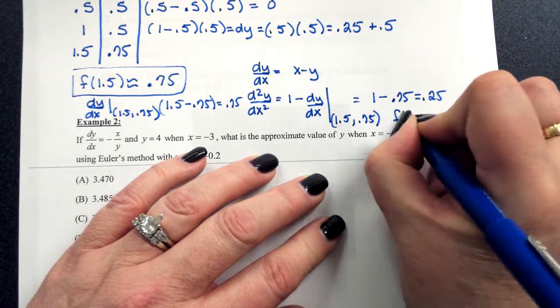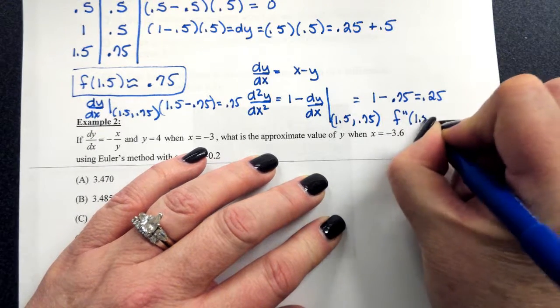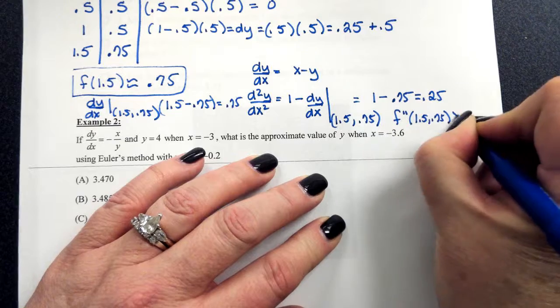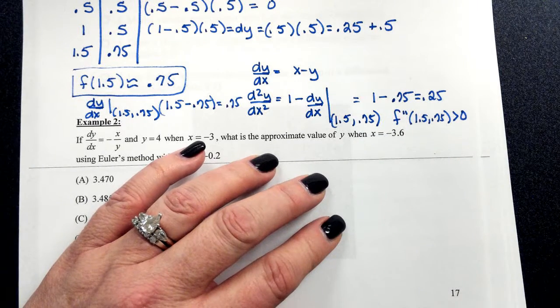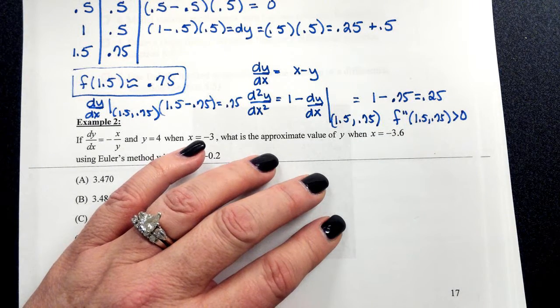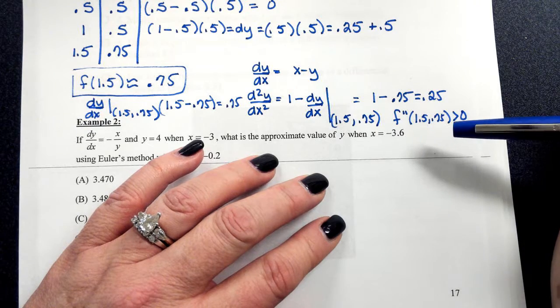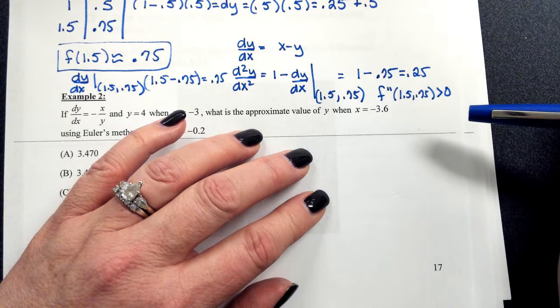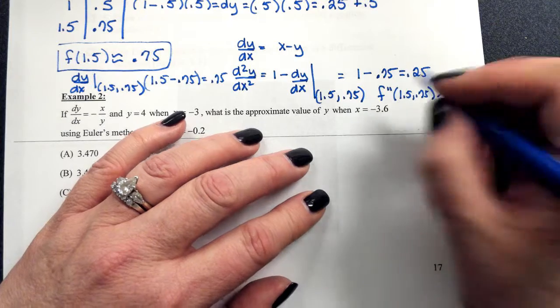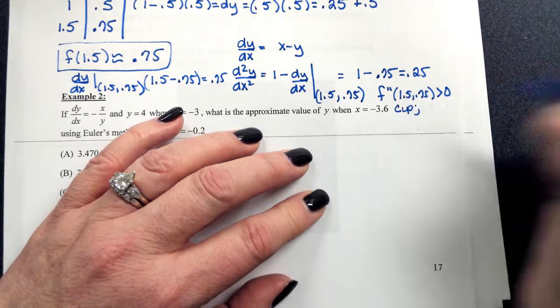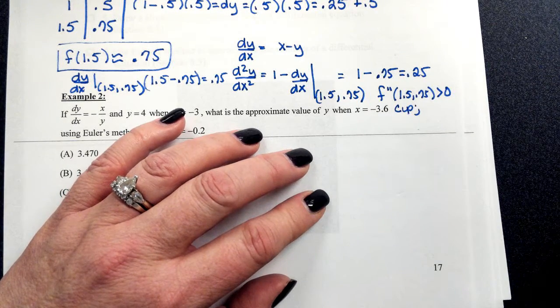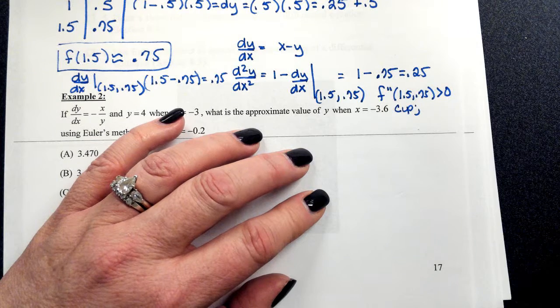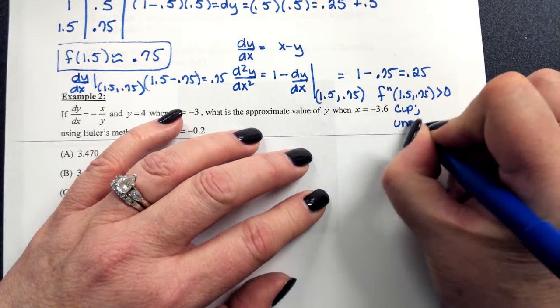So again, the second derivative at 1.5 and 0.75 is greater than 0. So what does that tell you about your function at 1.5 and 0.75? Is it concave up or concave down? Concave up. So I know it's concave up. Therefore, is this going to be an over approximation or under approximation? Under. So it's an under approximation.